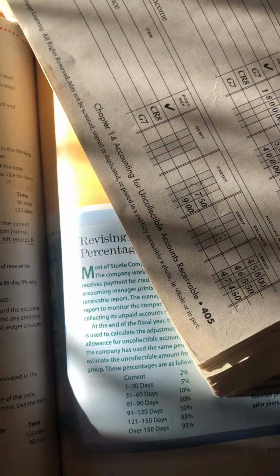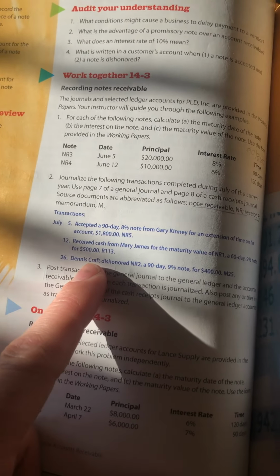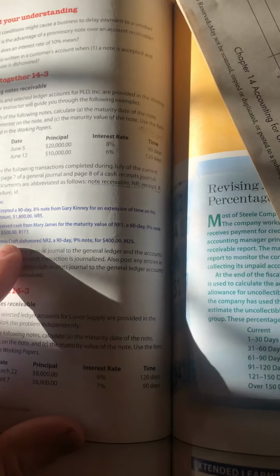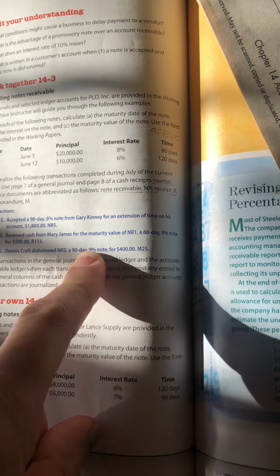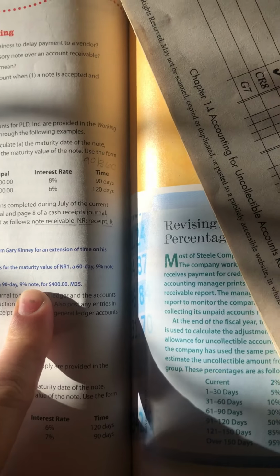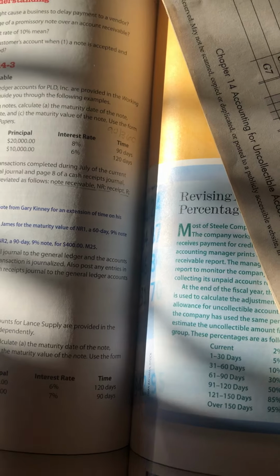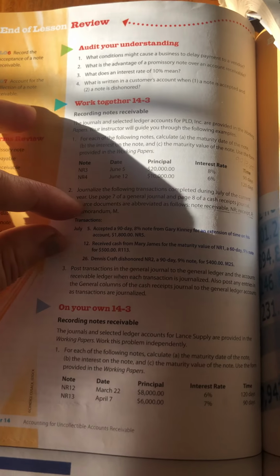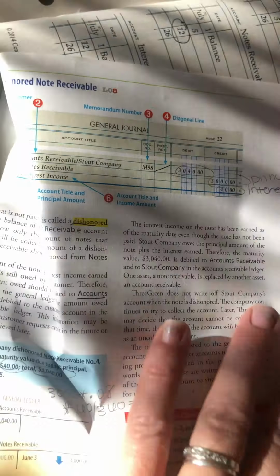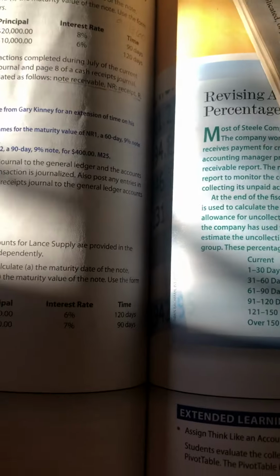Okay, this 26th. Dennis Craft, 90 days, note 9% at $400. Okay, this is dishonored. So these are 3 that we have to do, right? This is a dishonored one. So we have to balance it back out. We have to put it back to accounts receivable.